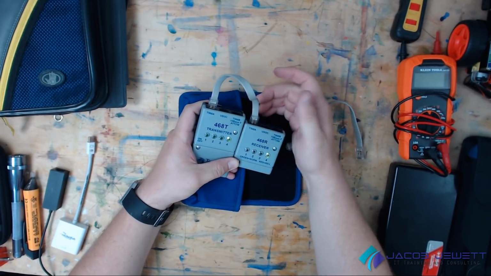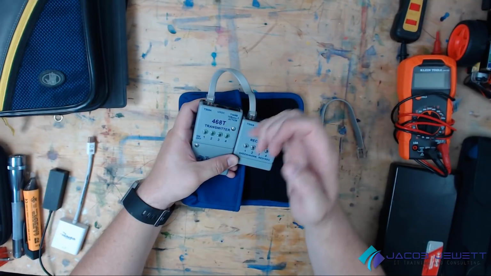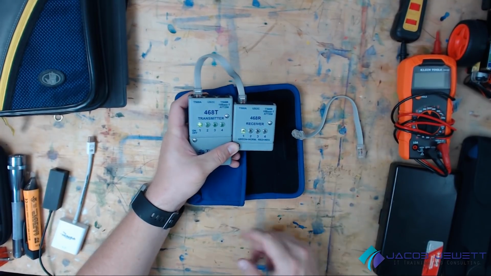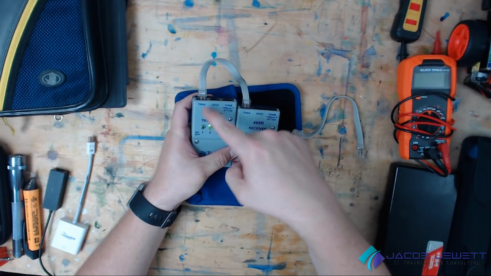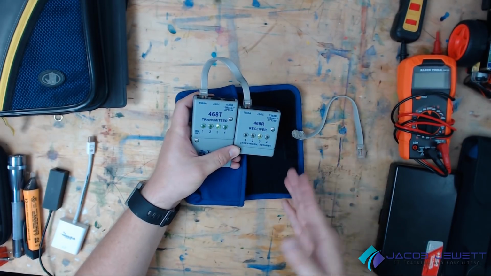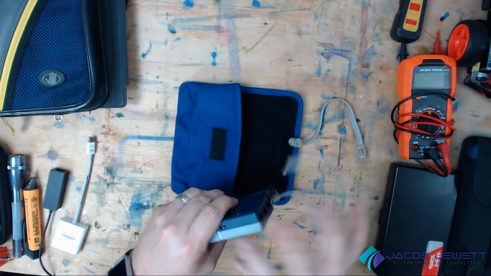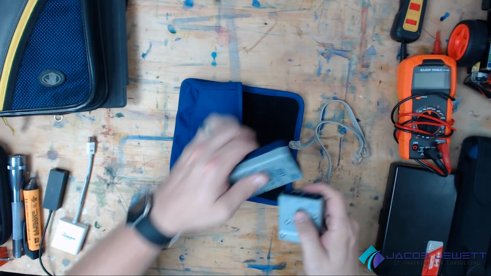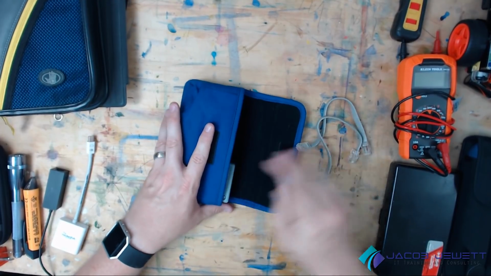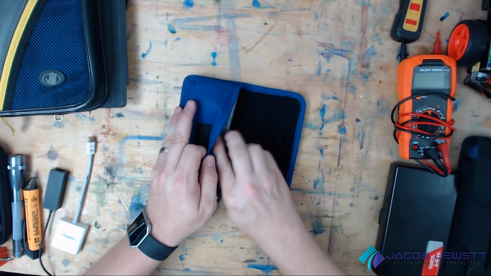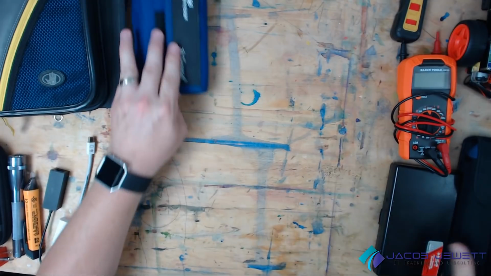So again, all this does is test and make sure that your pairs are done correctly. That's all this does. There's not much to it. And if you're doing other networking for your clients, which you as an IT technician in the field will end up doing, you'll have to use something like this.